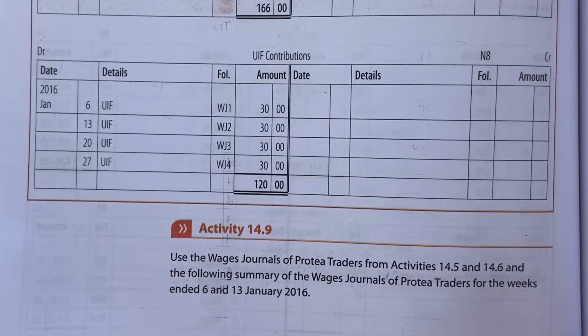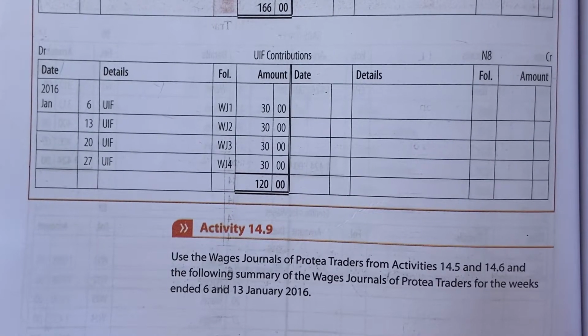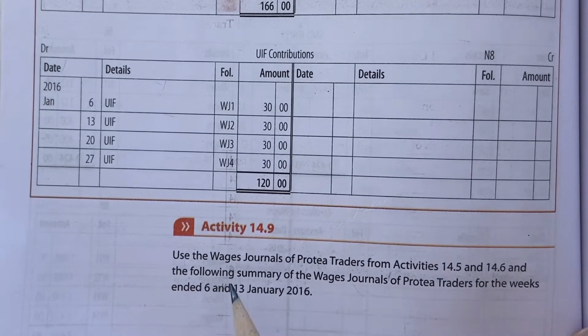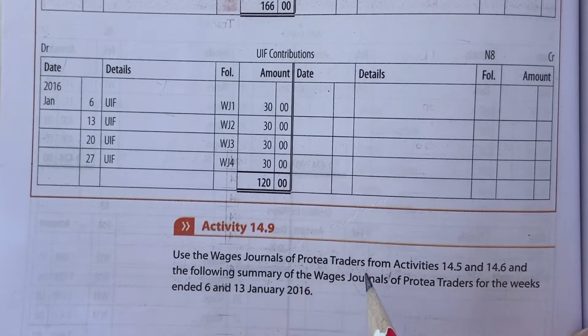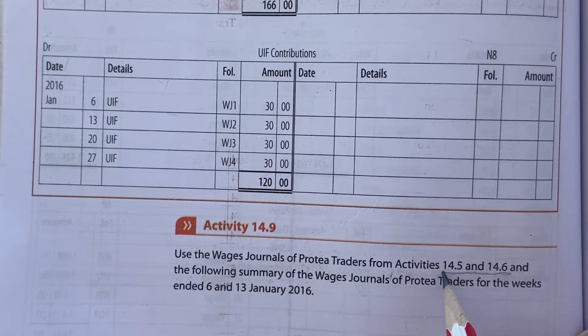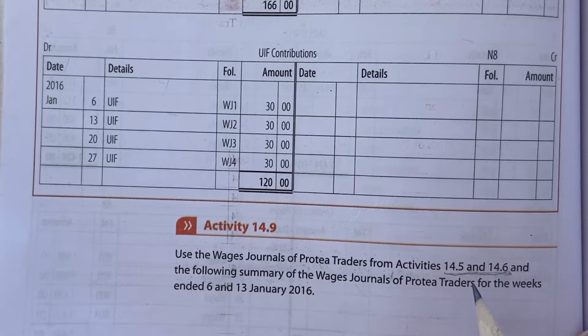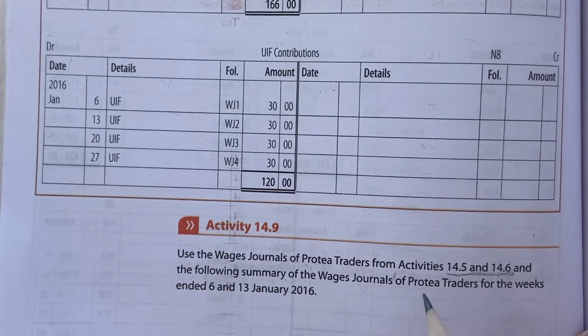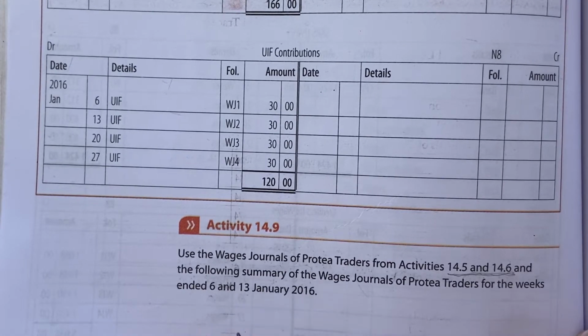But let's do activity 14.9 and we're going to do this in two sections. Lesson 1 and maybe later today lesson 2, otherwise we'll just keep it for tomorrow. They ask you in the textbook to use the wages journal of Protea Traders from activities 14.5 and 14.6. You've got those two activities in your book, and the following summary of the wages journals of Protea Traders for the weeks ended 6 and 13 January.